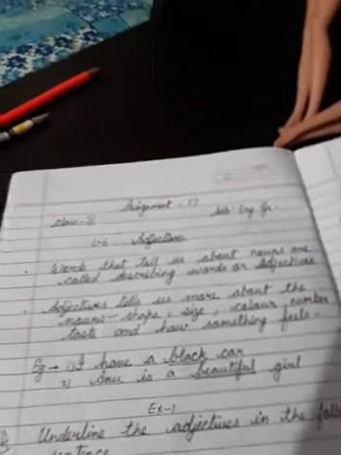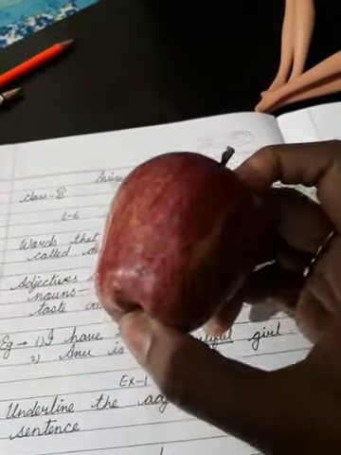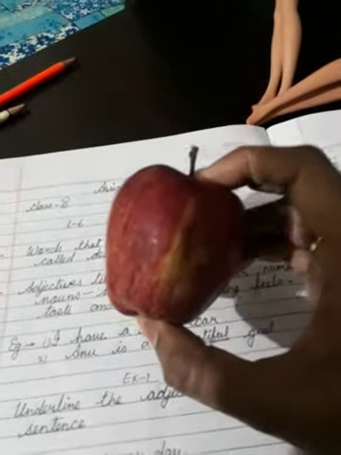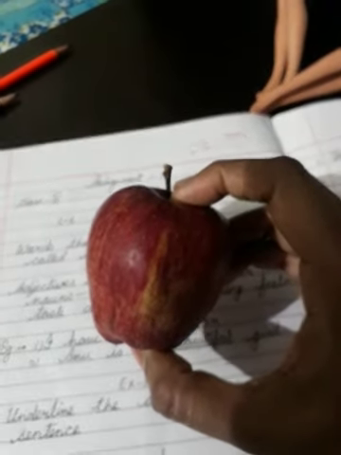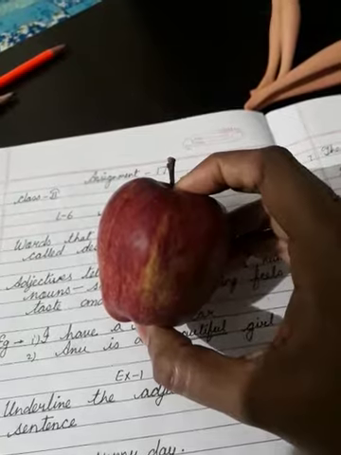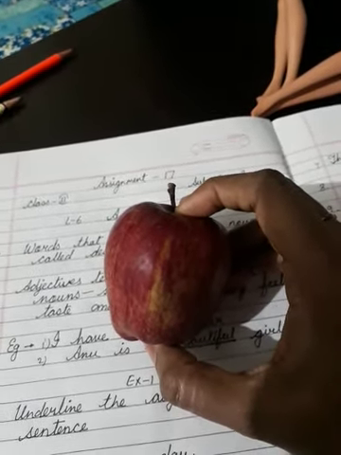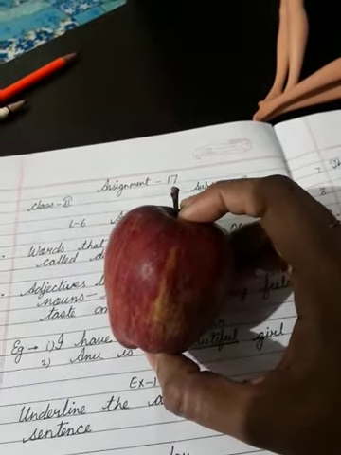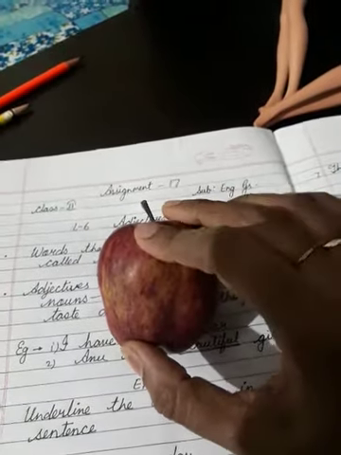Now, with the help of an apple, I'm going to explain. Can you look at this apple? Apple is a thing, so it is a noun. Now, how will you describe this apple? This is a red apple. In this sentence, apple is a noun. And how are we describing this apple? We are saying that this apple is red in color.